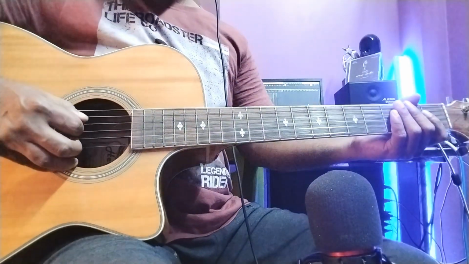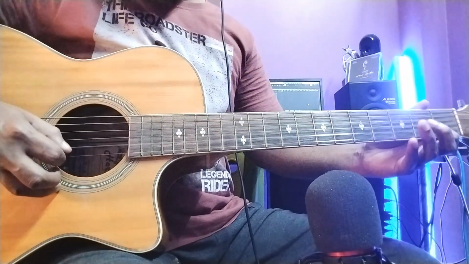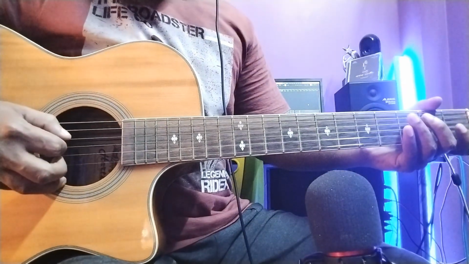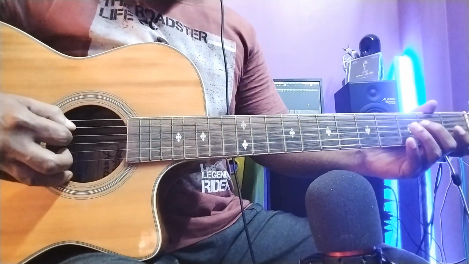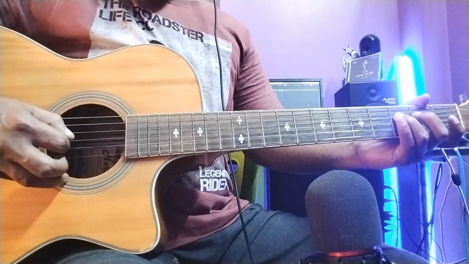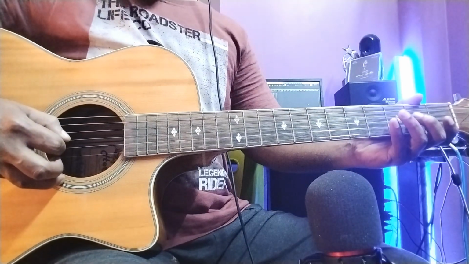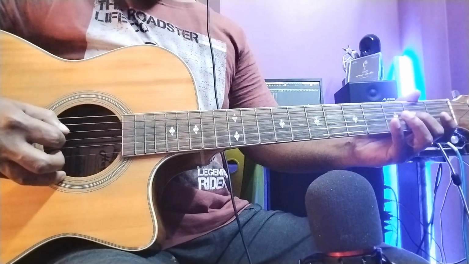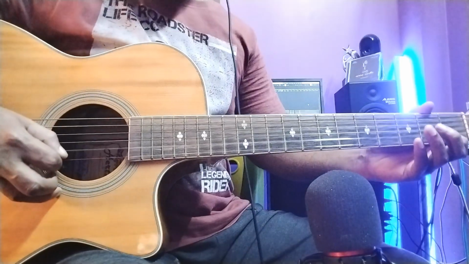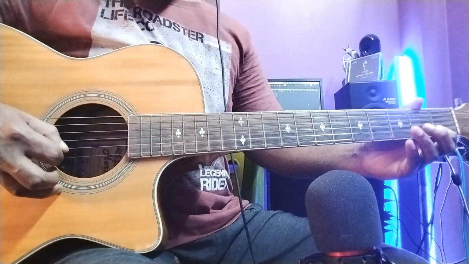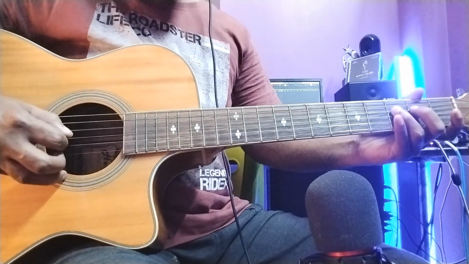Let's go to the D minor scale, that is D, E, F, G, A, A sharp, C, D. D on the open fourth string, E on the second fret of the fourth string, F on the third fret of the fourth string, G on the third string open, A on the second fret of the third string, A sharp on the third fret of the third string, C on the first fret of the second string and D on the third fret of the second string. So the scale will sound like this.